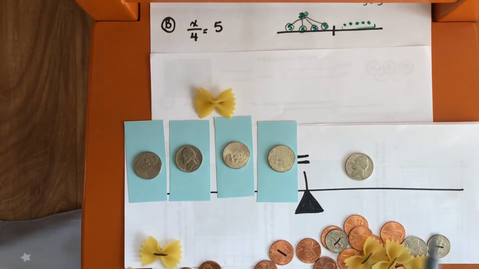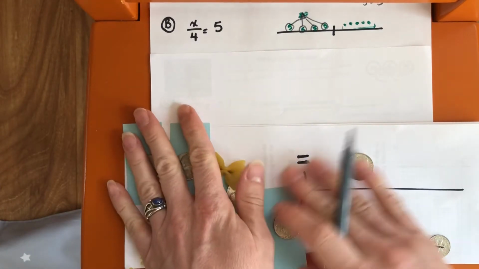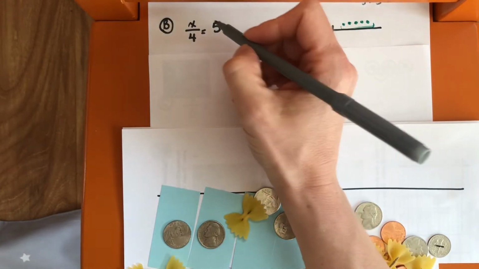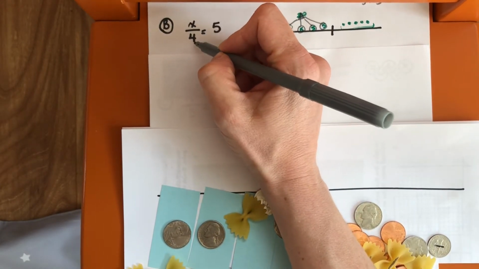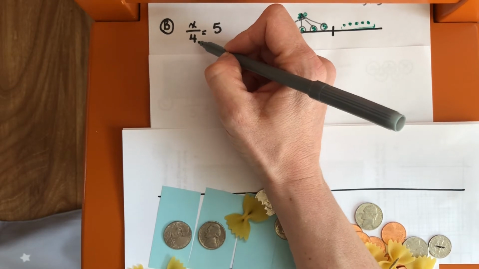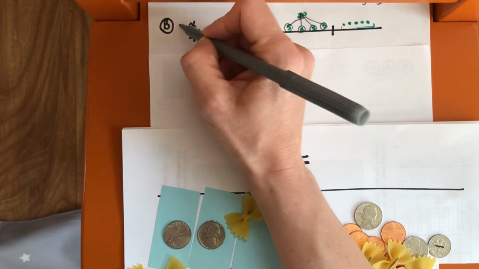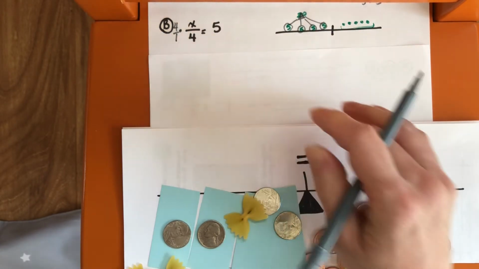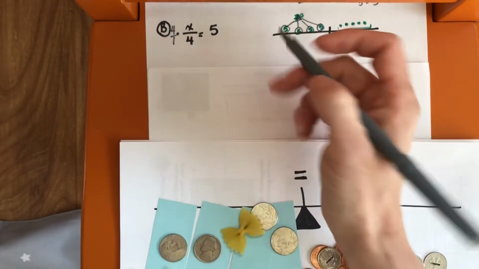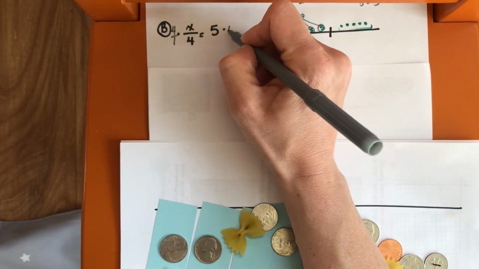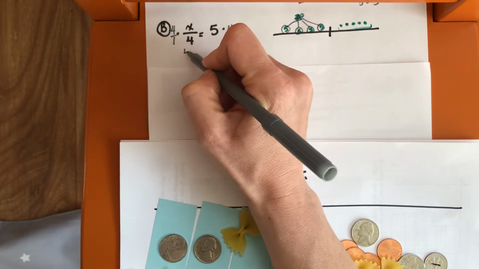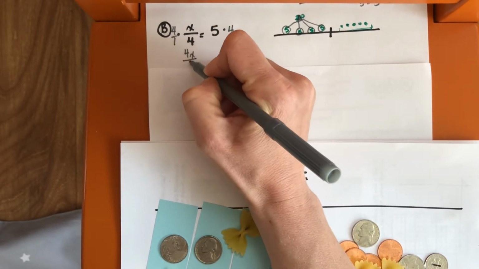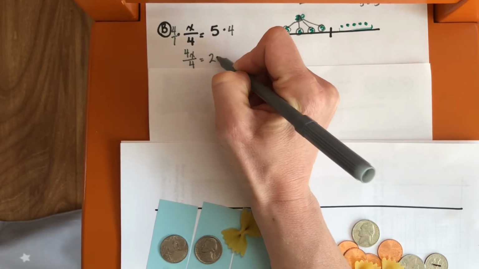For our algorithm, we think about x being divided by 4. Well, the opposite of division is multiplication. In order to get 1x, I need to multiply by 4 over 1. If I do that on one side, I have to do it on the other so I don't go to math jail. Then I end up with 4x divided by 4 is equal to 20.